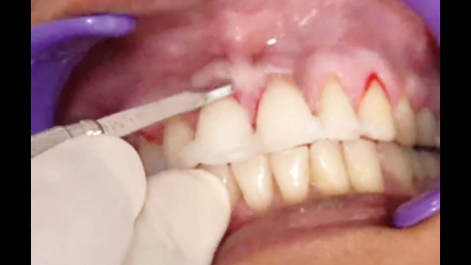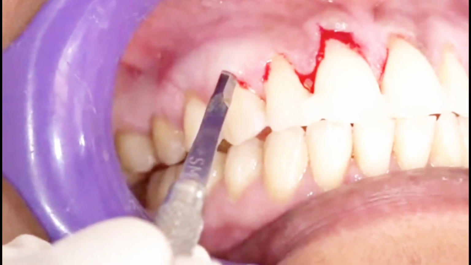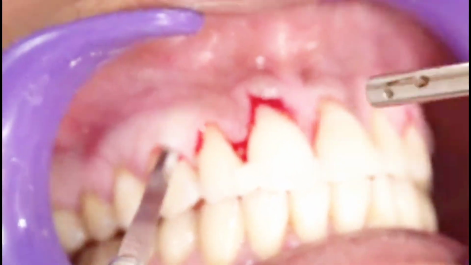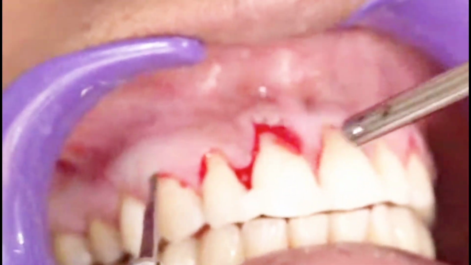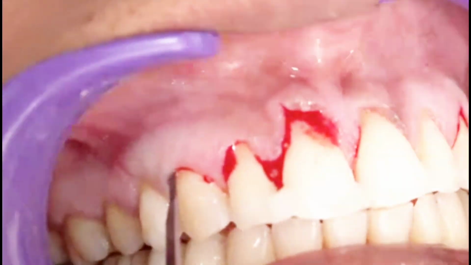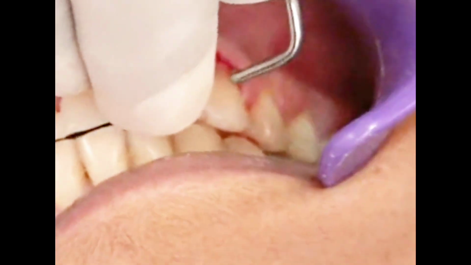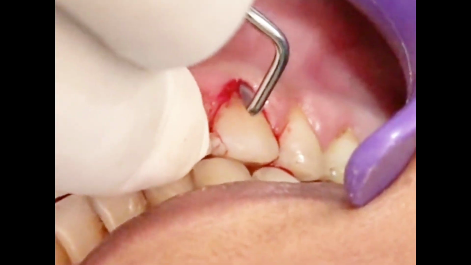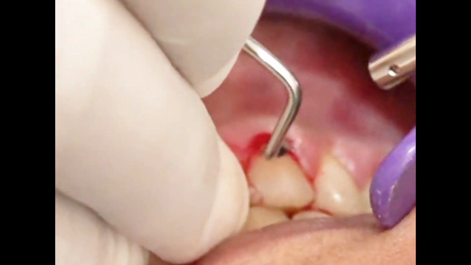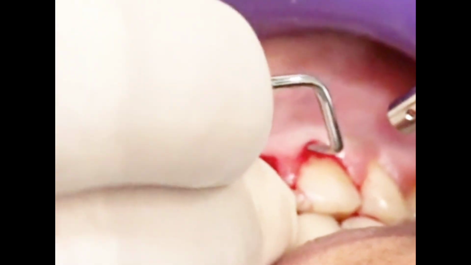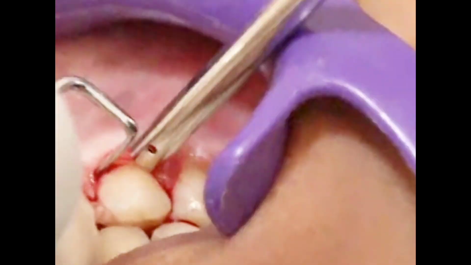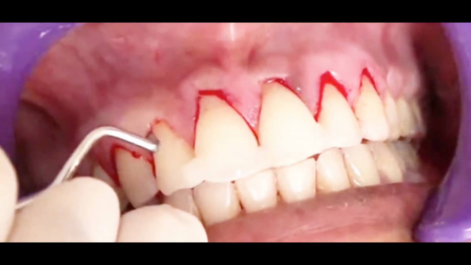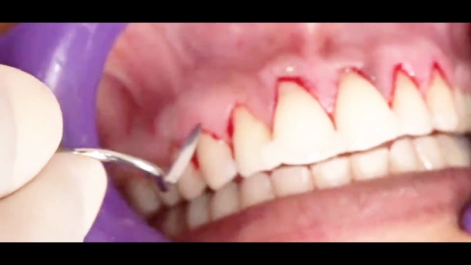Then after, we shift to the microsurgical blades and try to go a little deeper before we put the tunneling instruments. Once we achieve some space, we can use different types of tunneling instruments. Here we are shifting first to the Orban's knife to separate the gingival fibers on the left side as well as the right side.